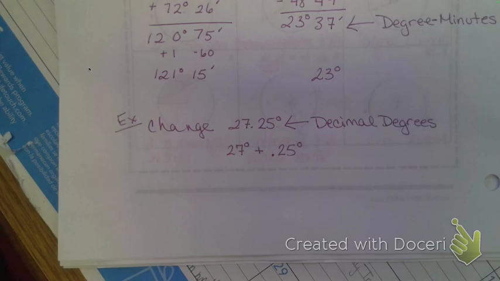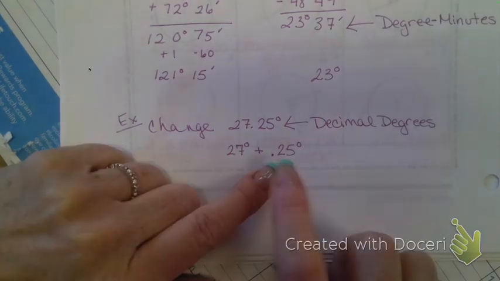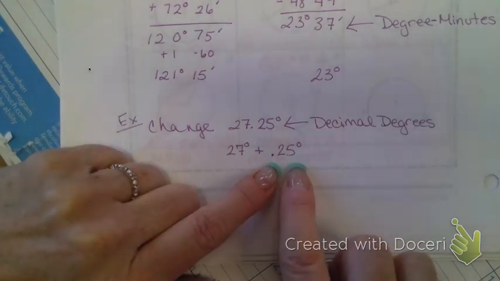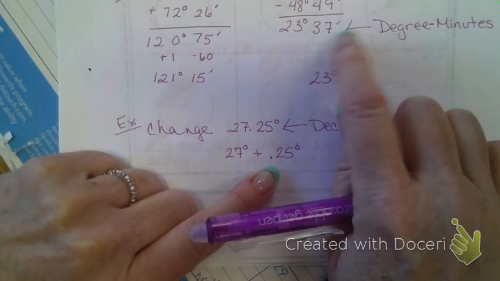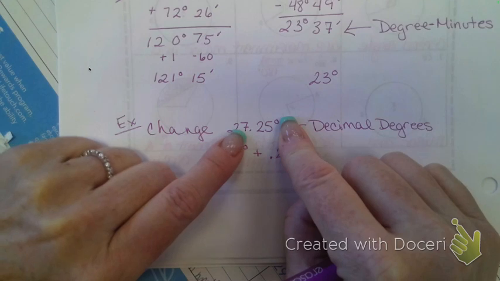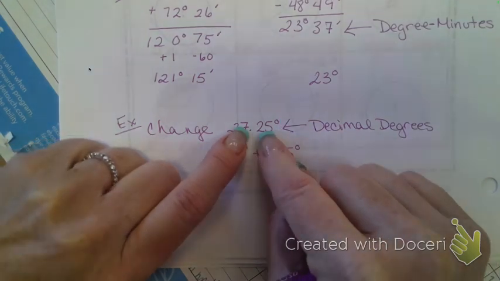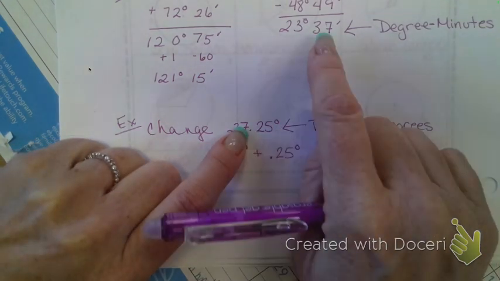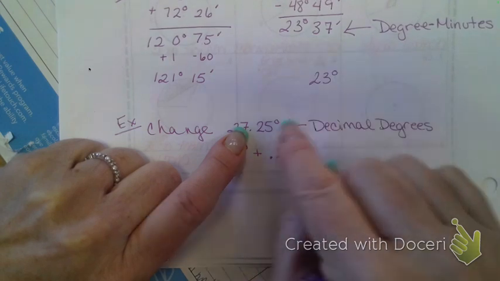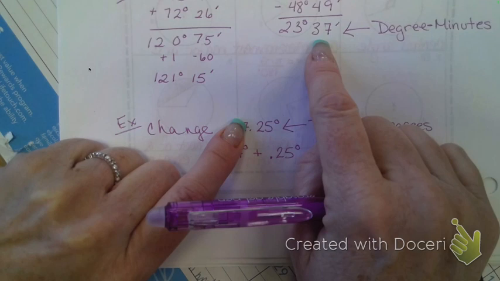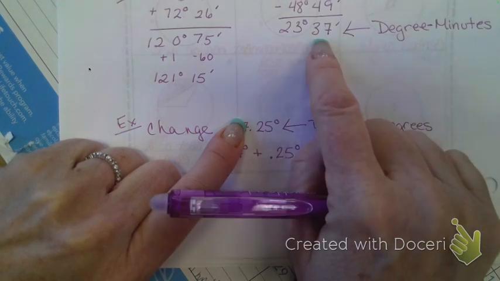I'm only going to mess with the parts. So when I go from a decimal degree to a degree minute, am I going bigger or smaller? Aren't I going bigger?